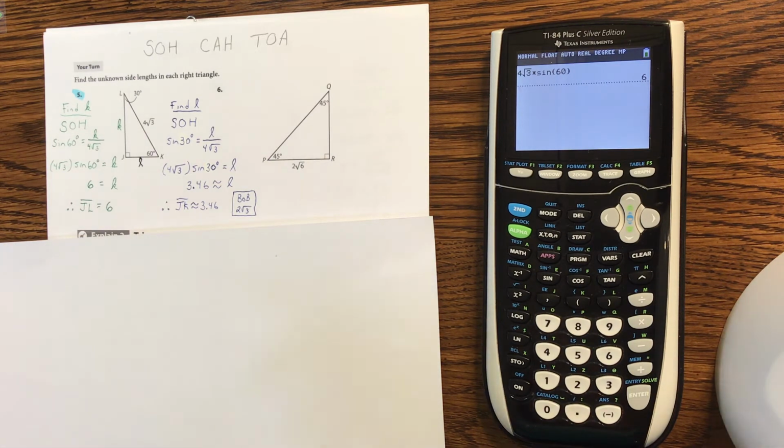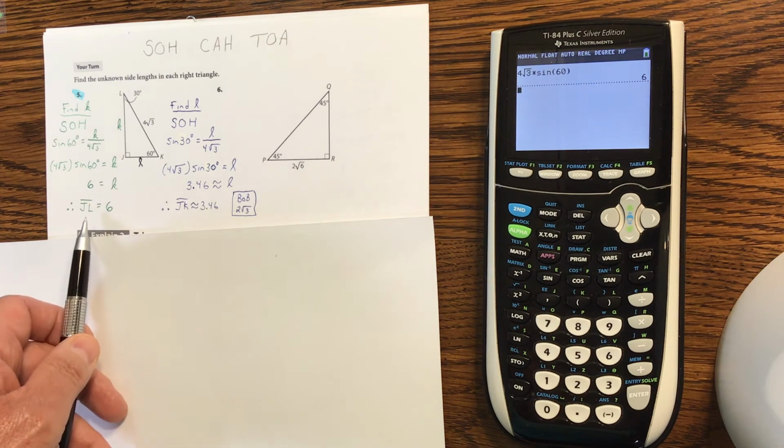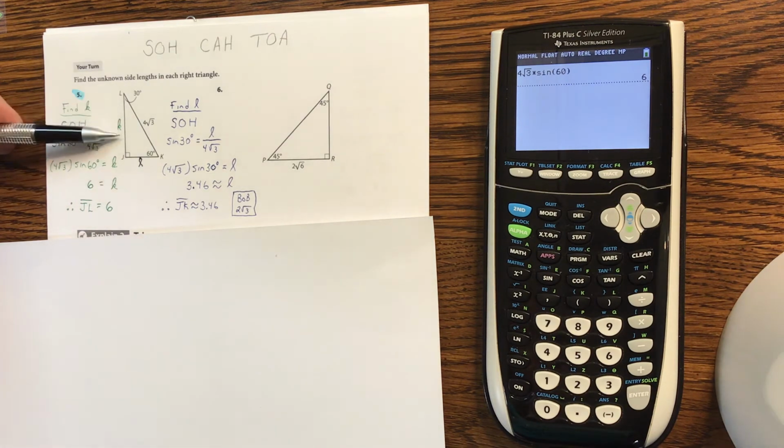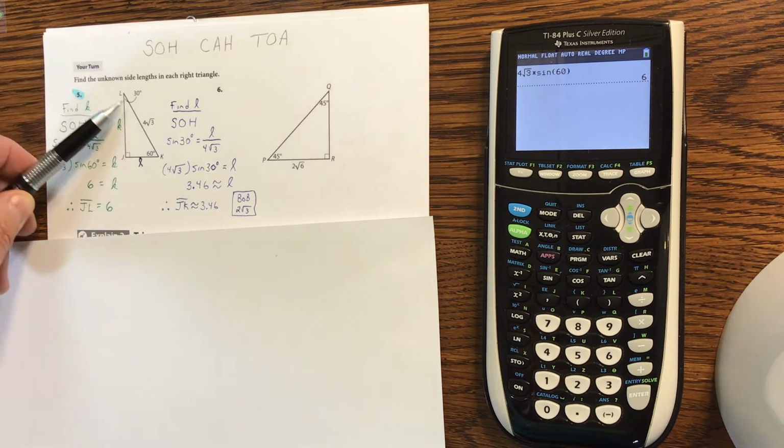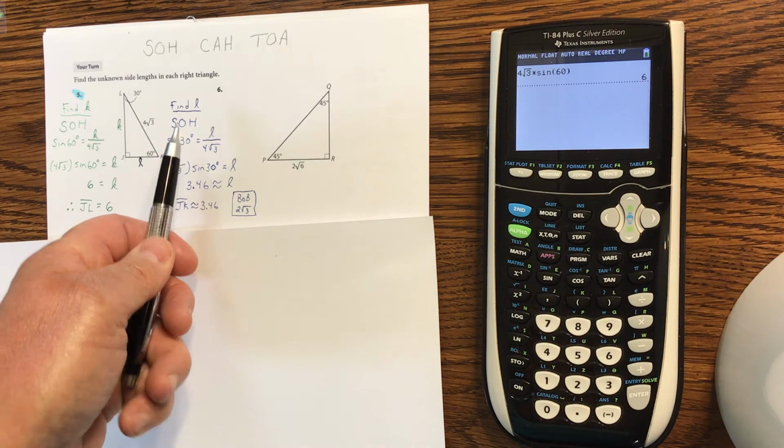Now we know that JL is 6. If you want, you could have used cosine, because remember, cosine is the adjacent side, which is 6 in this case, divided by the hypotenuse. That is just another option you may have. But I'm going to focus on the blue.